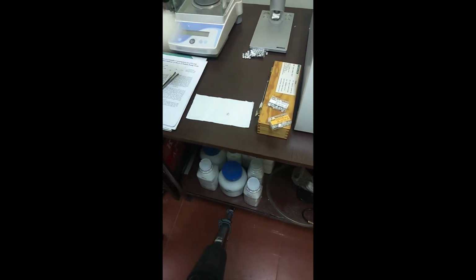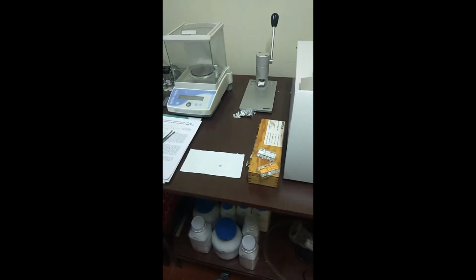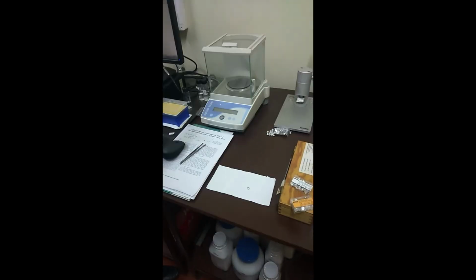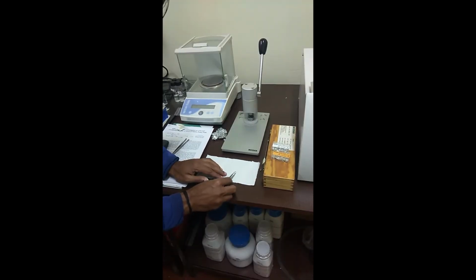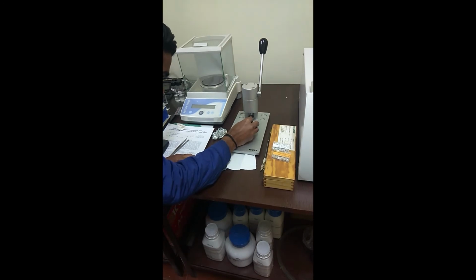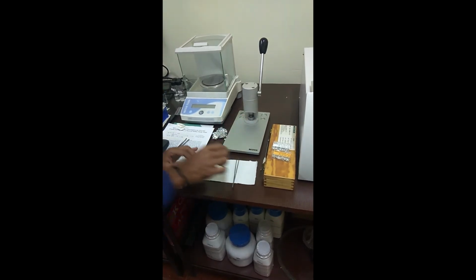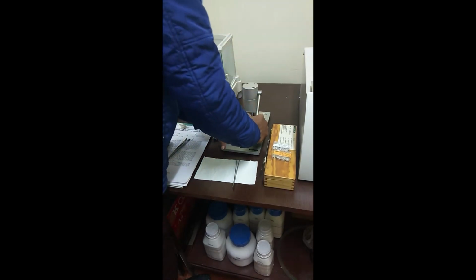This particular system, the crucible and the lid system, will now go to the hand press. Now we will place the system on the hand press. This will help for a proper packing of the sample so that it doesn't spill inside the furnace when we place it. Now it will be hand pressed for proper sealing.